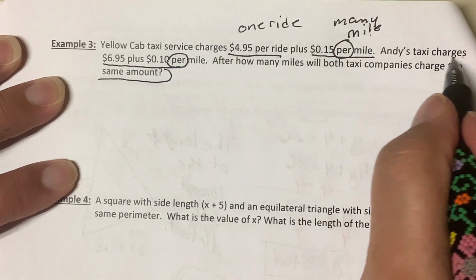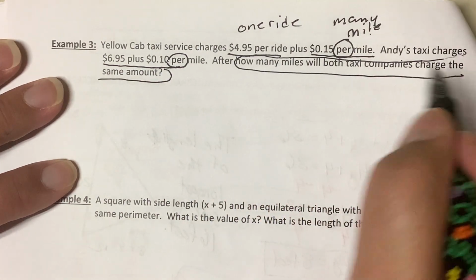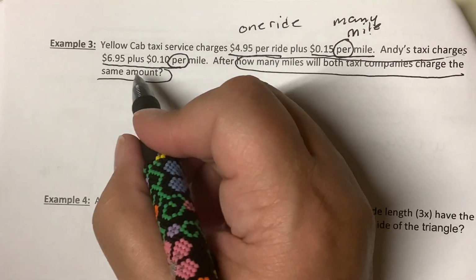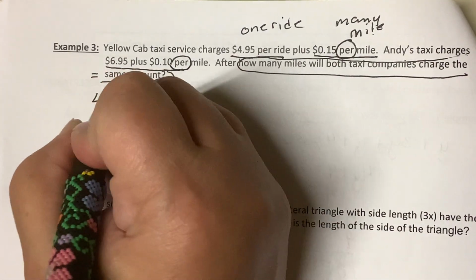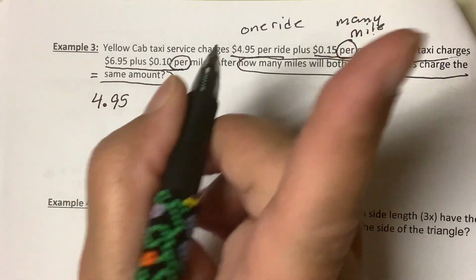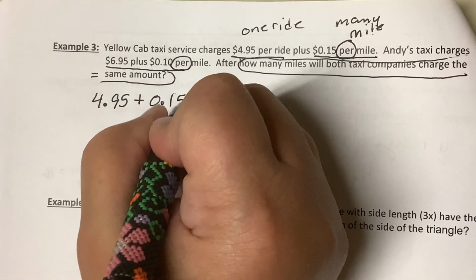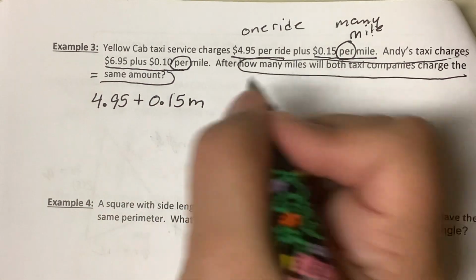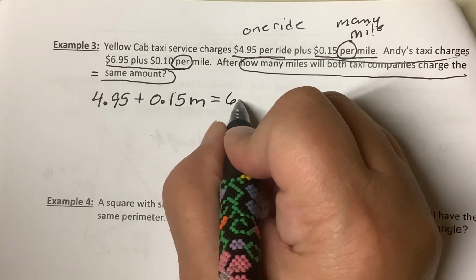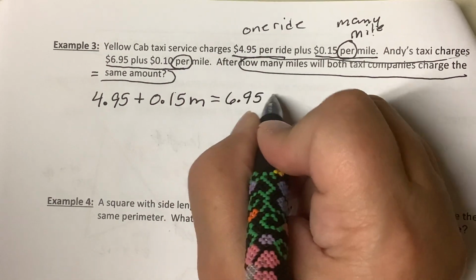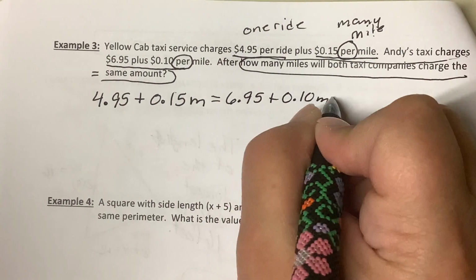Well, here's my whole question, which I should be circling. The same amount means they're equal. Same is equal. So, $4.95 for service time once, plus 15 cents per mile equals $6.95 for the service charge plus 10 cents per mile.